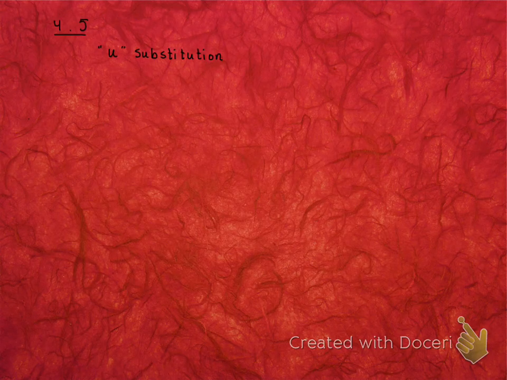So I'm going to write both of those patterns out, just because I want to show you how the u substitution pattern for derivatives and the u substitution pattern for integration each work.